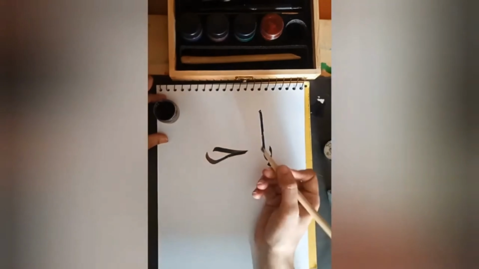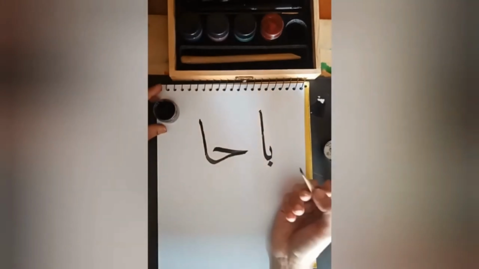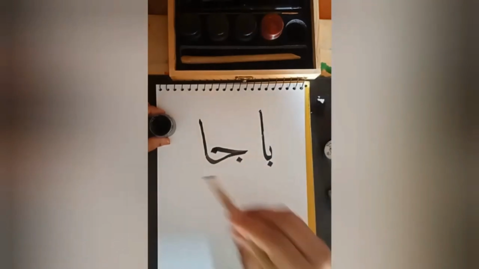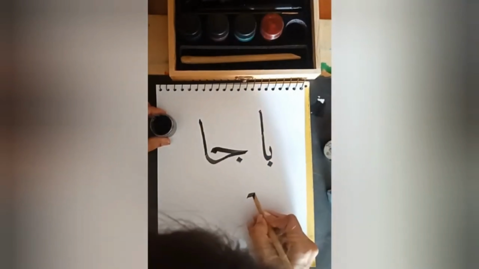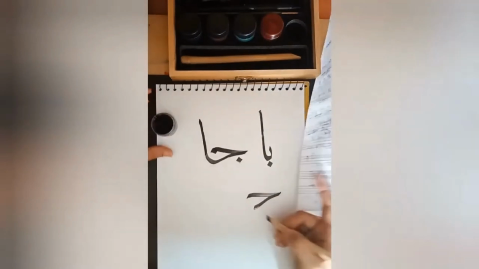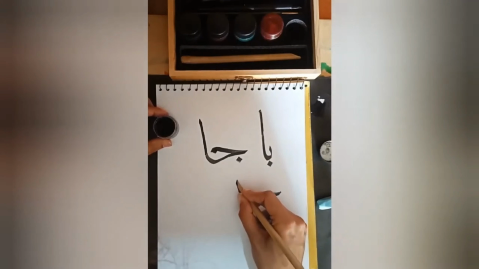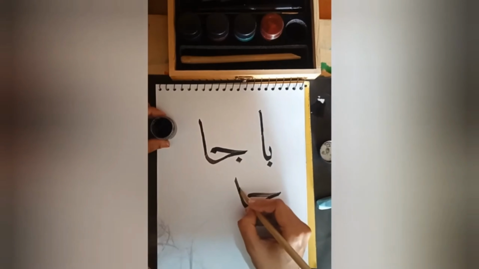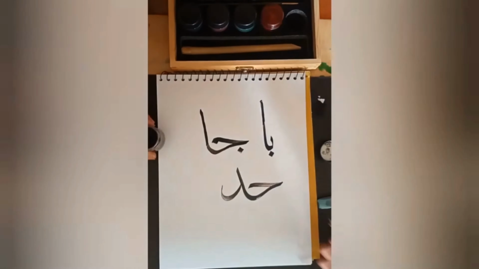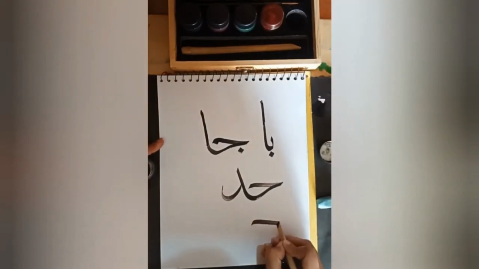Let me show you how to write some words, how to make the connections. I've written here ba with alif, jim with alif. Alif can only connect to its left. Then here is ha and dal, had, and jim and ra.